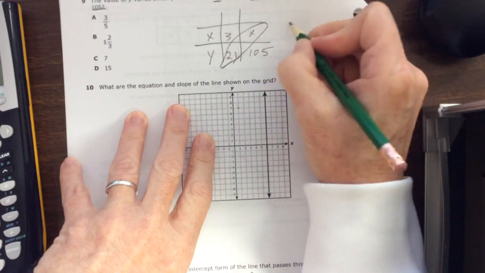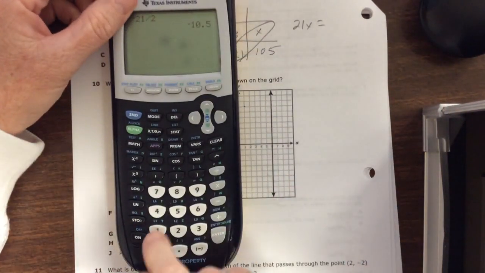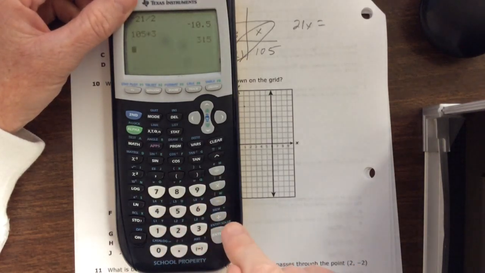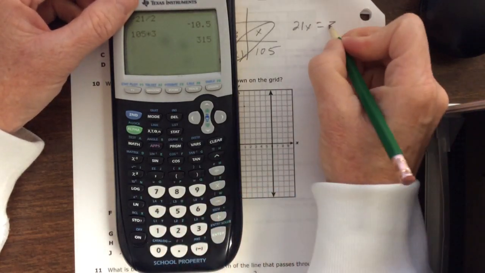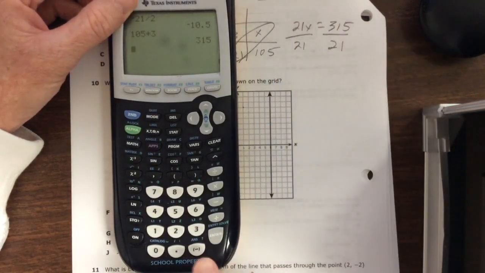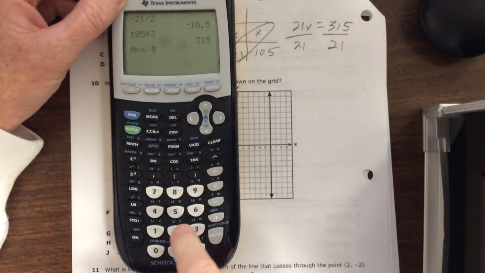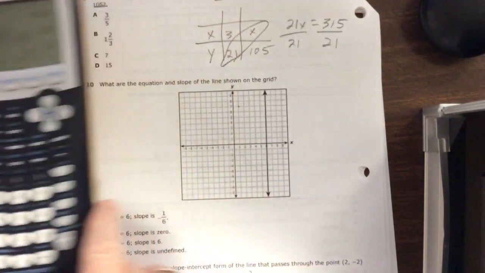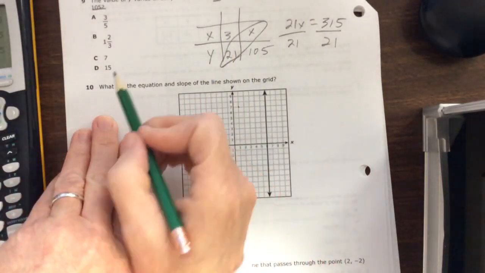So cross multiply, we have 21x equals, what is 105 times 3? 315 divided by 21. X equals 15. So your answer is D.